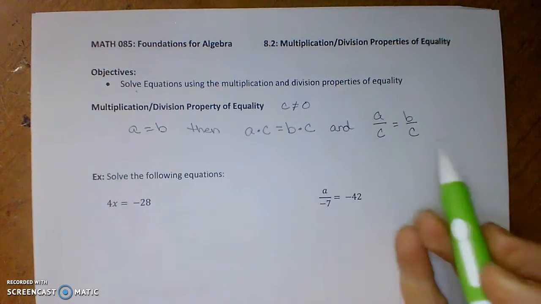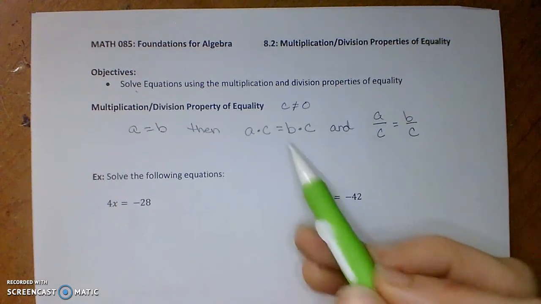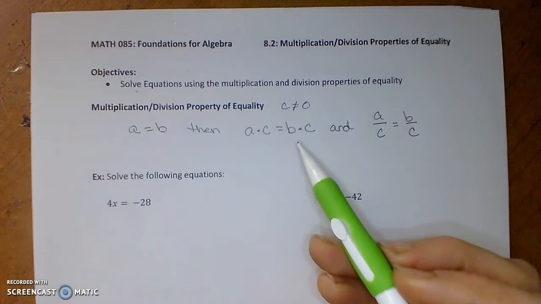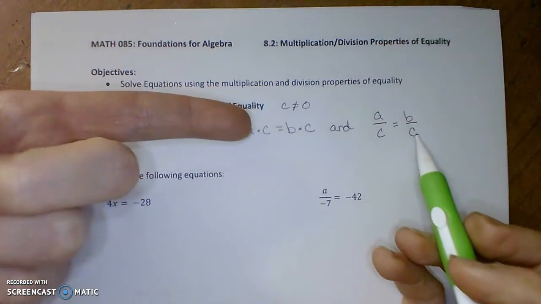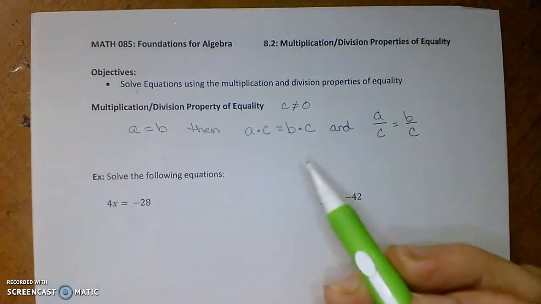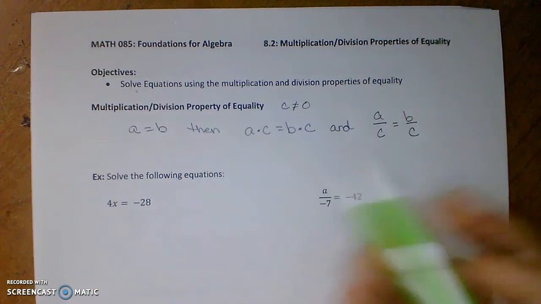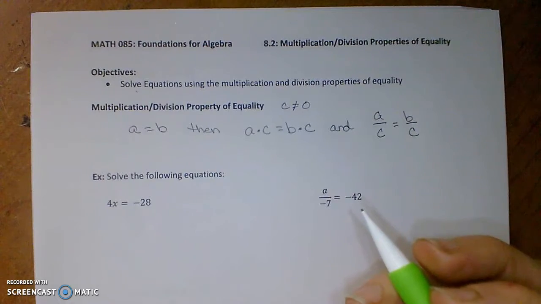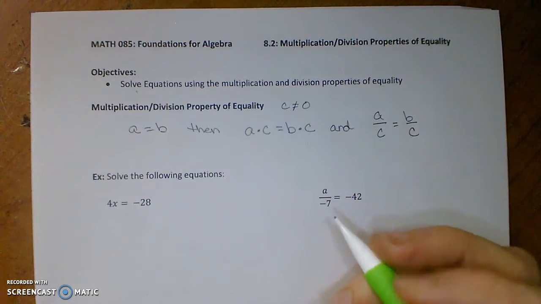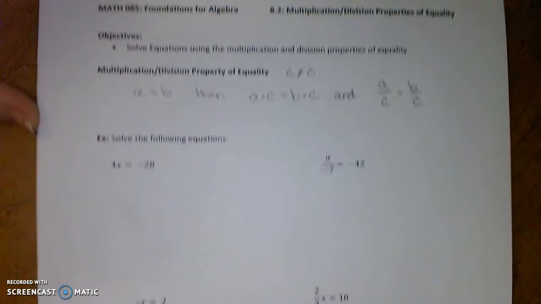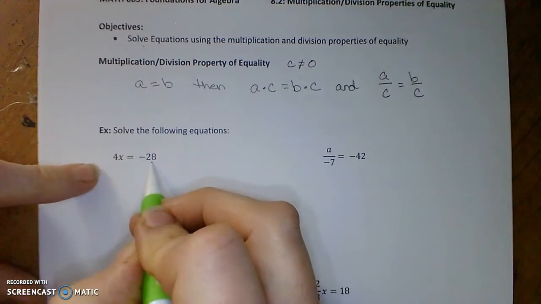So basically what we're going to be doing in this section is solving equations by manipulating an equation, multiplying or dividing both sides by the same amount, until we have the variable all by itself on the left-hand side or on one side, and the solution will then be on the other. So let's give this a try. Let's solve 4x equals negative 28.